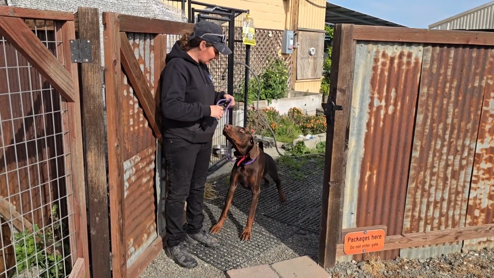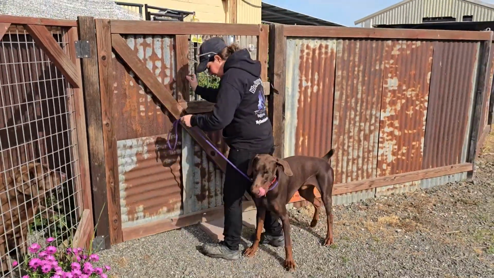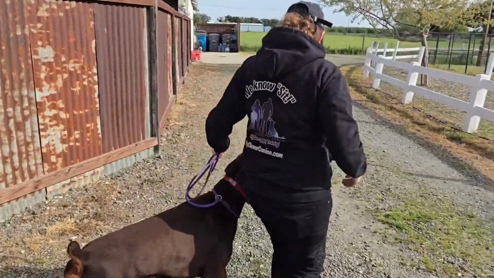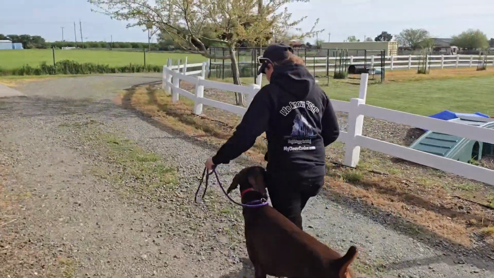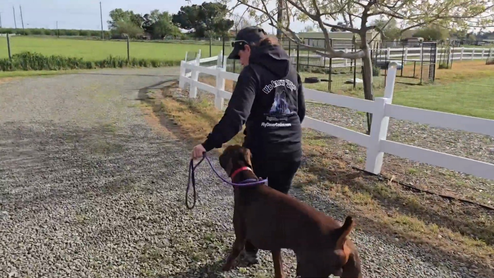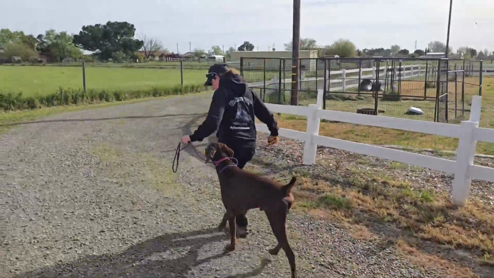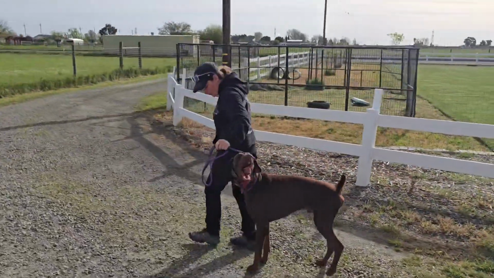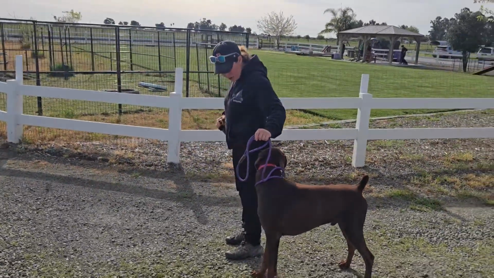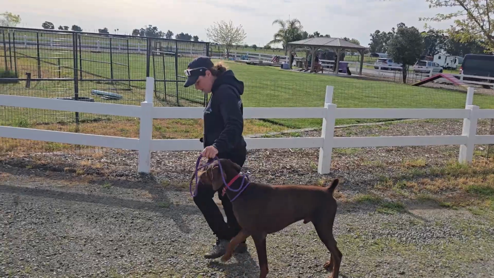So here I'm going to tell him Rusty heel and then start walking. It's okay if his butt swings out of the door a little bit before me. And heel means be next to me on my left side and pay attention to where I am in space. So if I go faster, he should go faster. If I slow down, he should slow down. And if I stop, good, he should stop. He does not have to sit. Okay? Rusty heel.